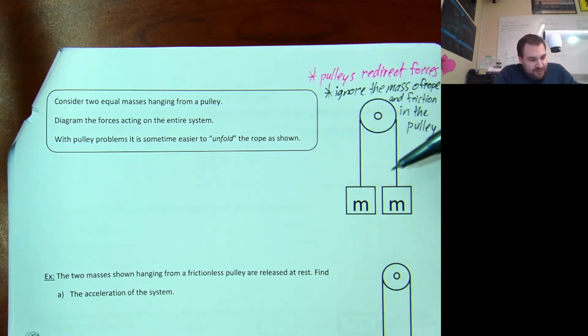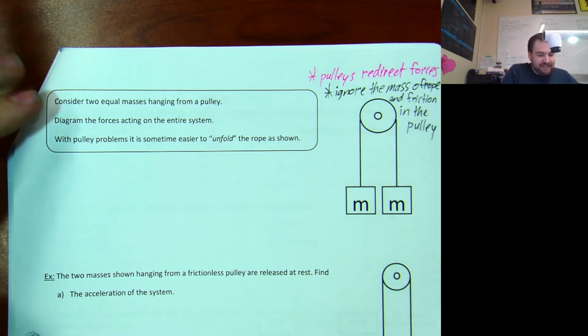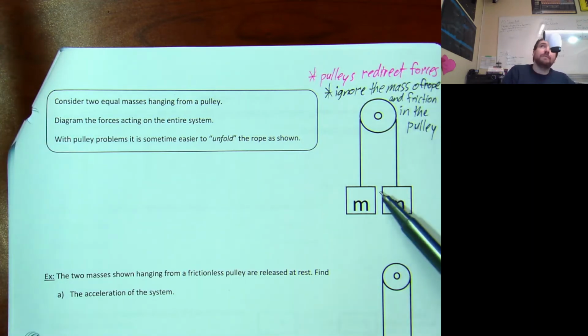What this system allows us to do is, as I said before, redirect the forces. Now, to analyze these things, what we can actually do is just unfold them off of the... yes, Niraj, you may use the washroom.